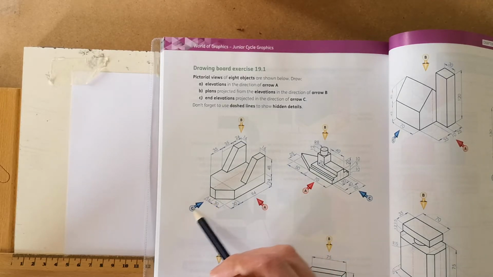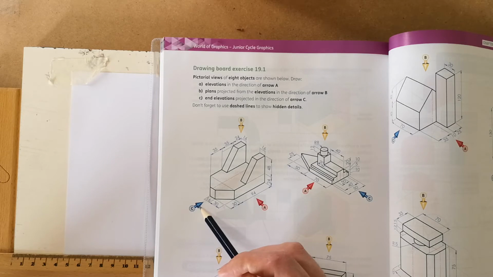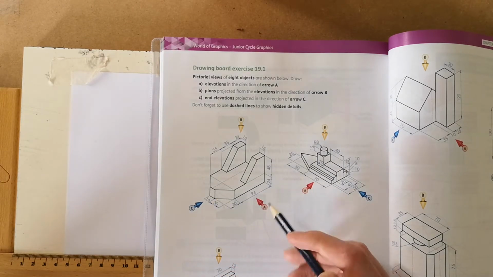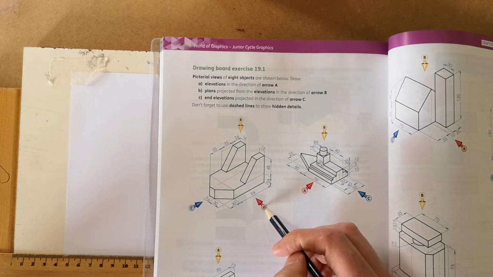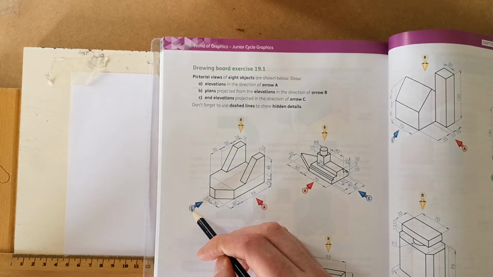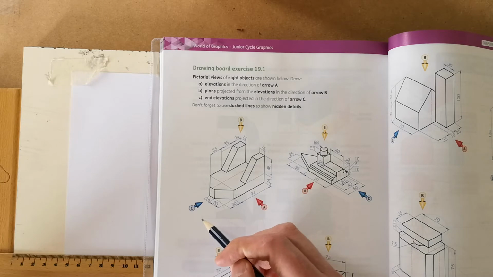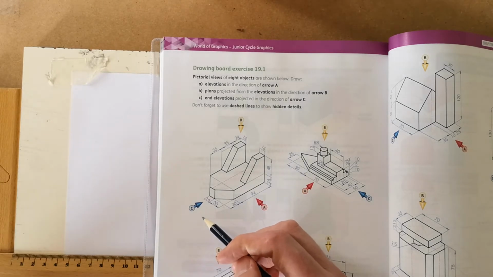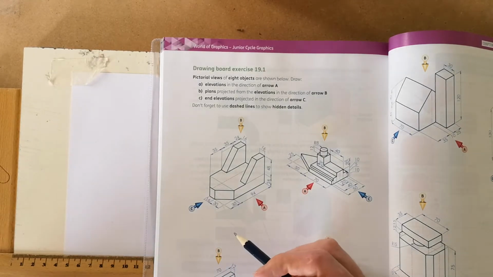In this case, it's looking in from the left hand side. Why do I say left hand side? Because if you consider yourself standing at A, C is going to be on your left. Therefore, it's going to be drawn on the right on your drawing. It's always the opposite for the side elevation.